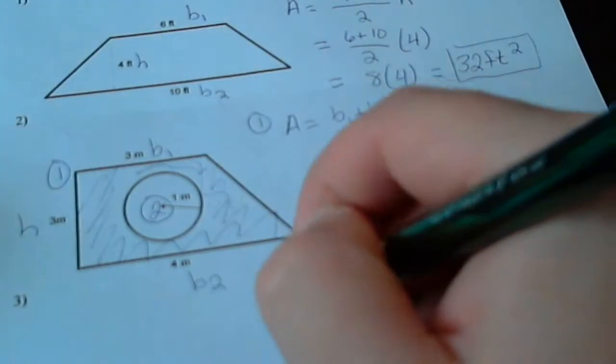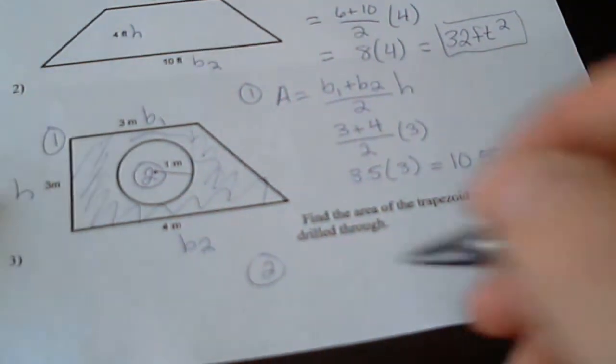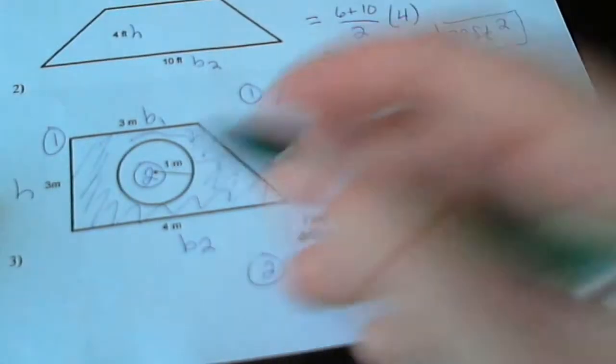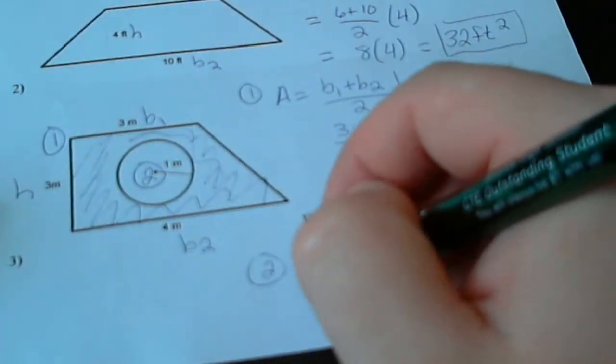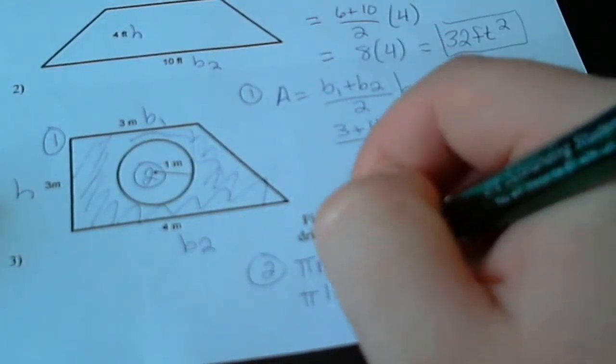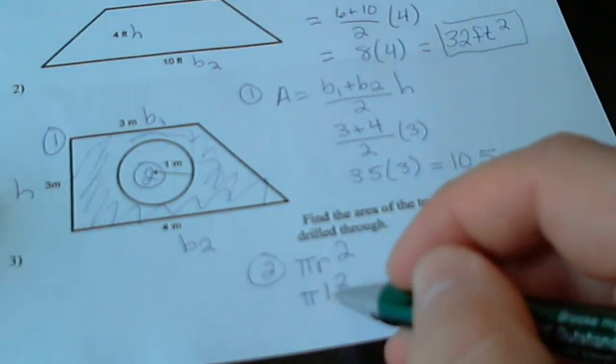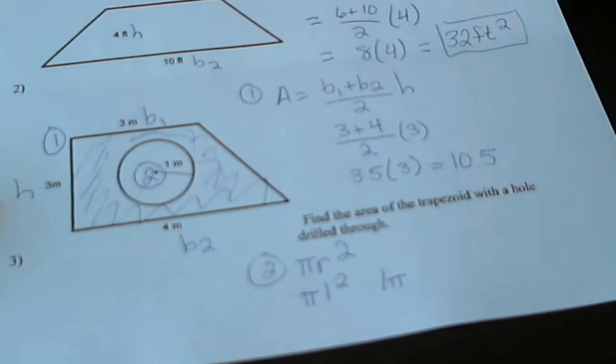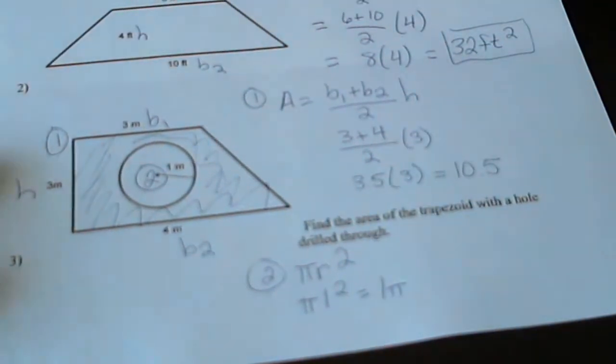So let's do area 2 down here where I have a little bit of room. Remember, area of a circle is pi r squared. In this case, r is 1. So pi 1 squared. 1 squared is just 1, and in the same step, I'm going to go ahead and flip these like that to make it say 1 pi.